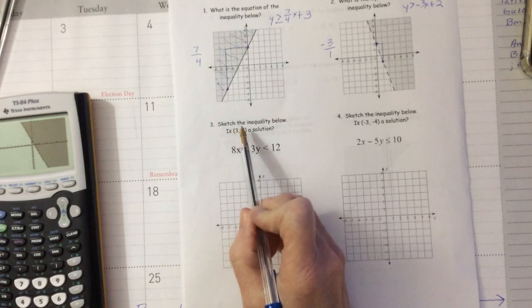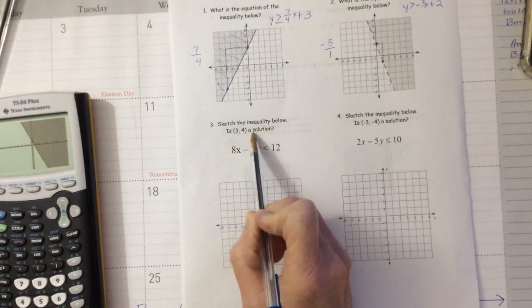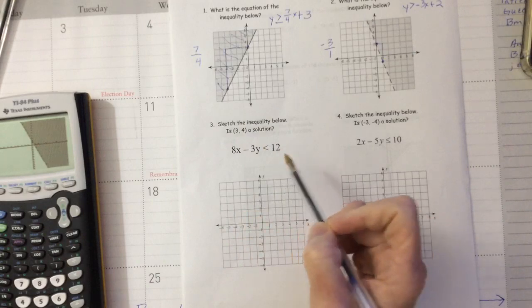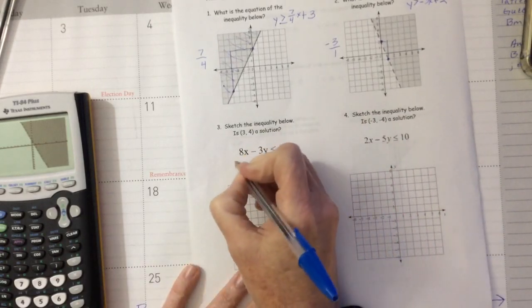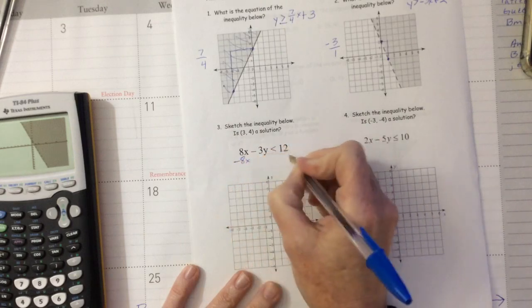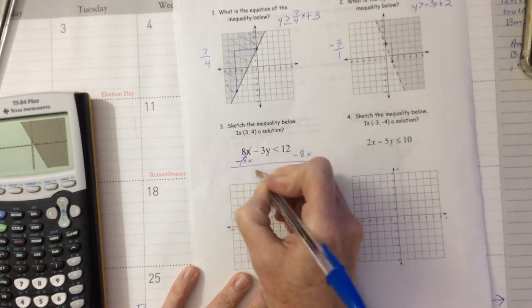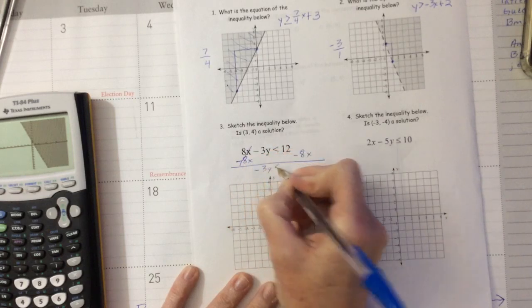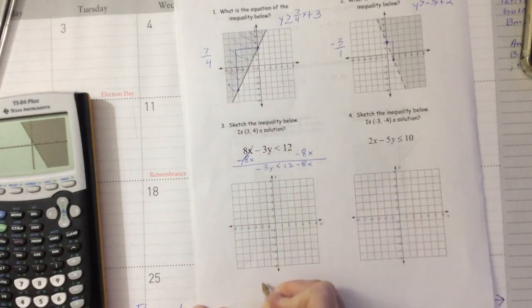Next one, it says sketch the inequality below. And they want to know is 3, 4 a solution. So first we need to get this in y equals mx plus b form. So we're going to move the x. And that's going to give us negative 3y is less than 12 minus 8x. I'm going to bring that down here so I have more room.